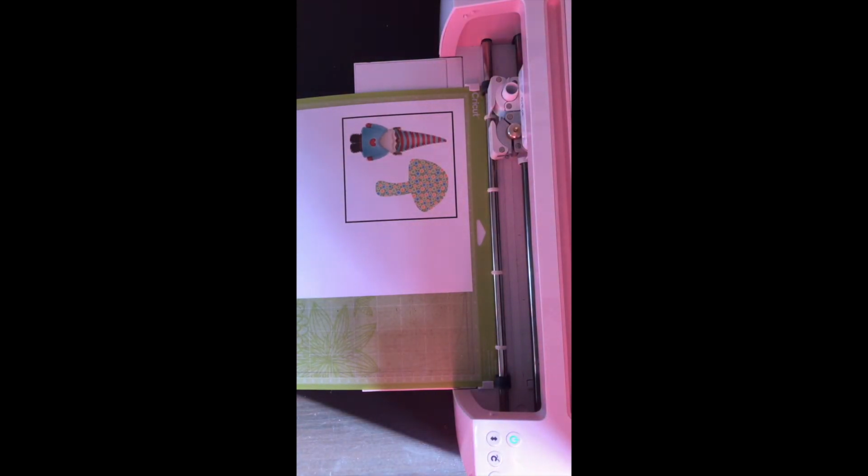Okay, so we're ready to load our mat. So we're going to just load this image right in here. Got the fine point blade in with some medium weight cardstock, and it's ready to cut.